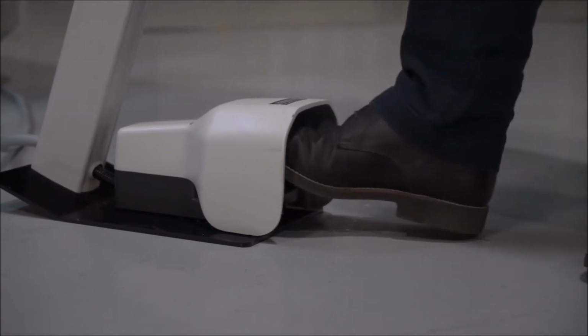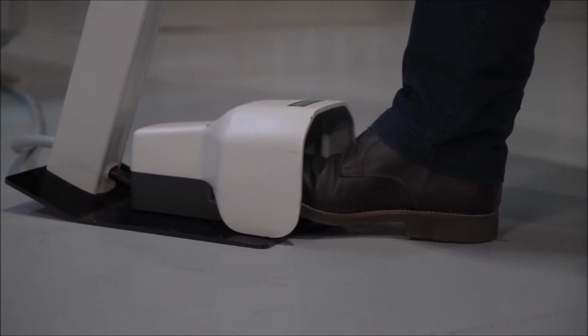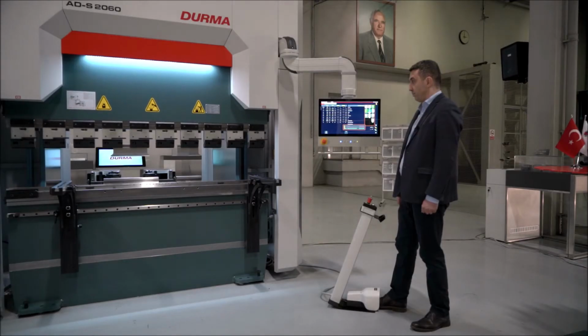Our axes are referenced now, and it is time to perform the hydraulic axis leakage test. We will press the foot switch and lower the upper table. When our machine is ready to operate, we can start bending by recalling one of the programs in our memory.